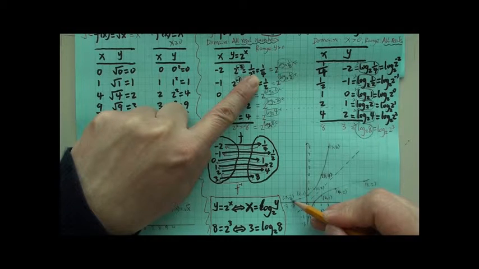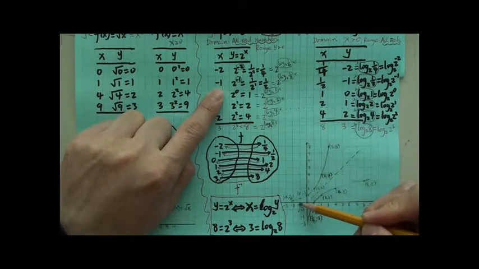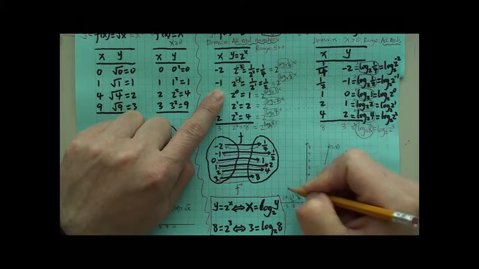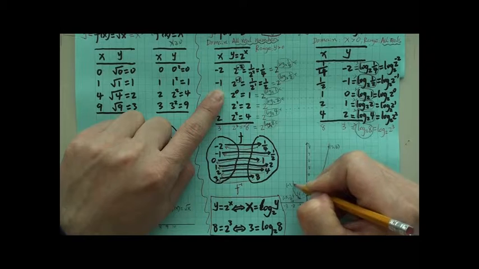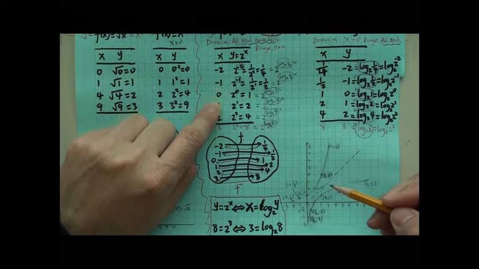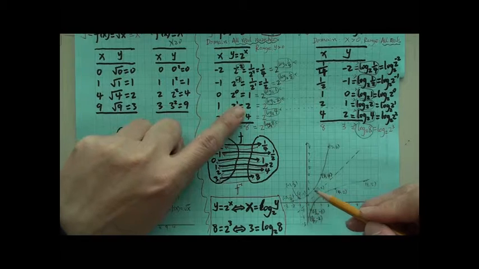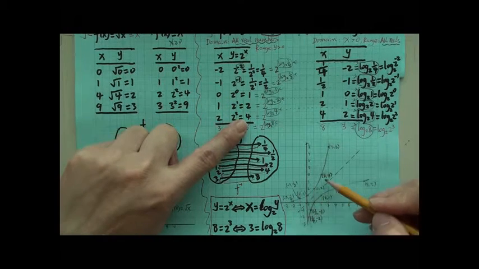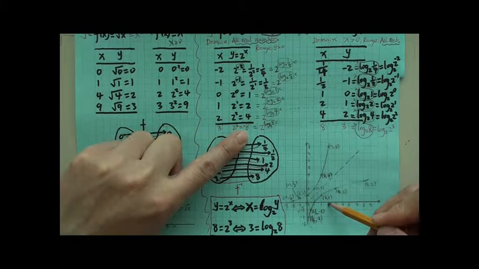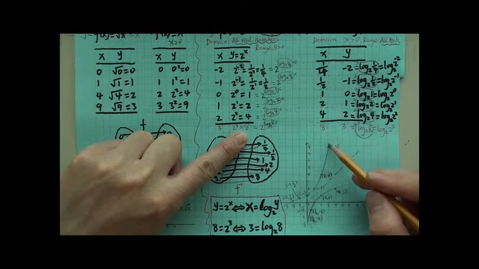So this point. -1, 1/2, -1 right here, slightly higher. And then 0, 1, that's this point. 1, 2, this one. 2, 4, this one. 3, 8. Okay, 3 is here and 8 is this one. So that's the point. You connect it.